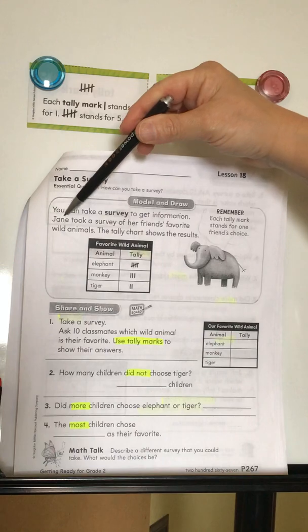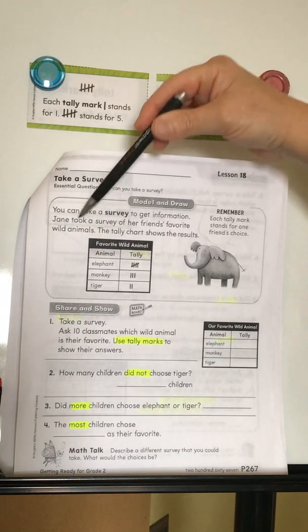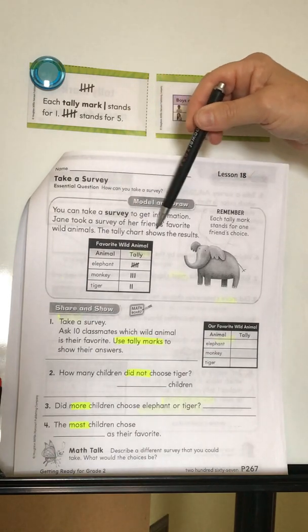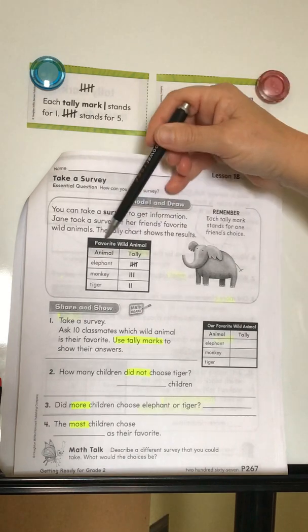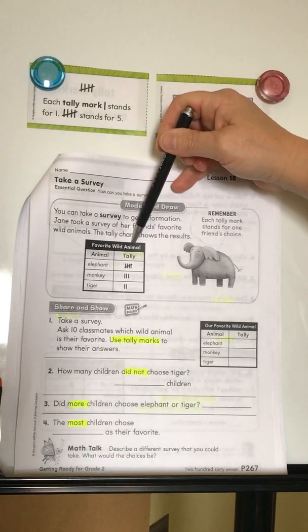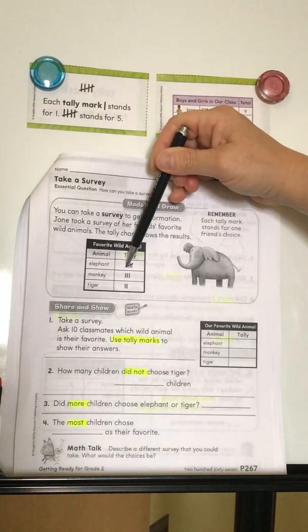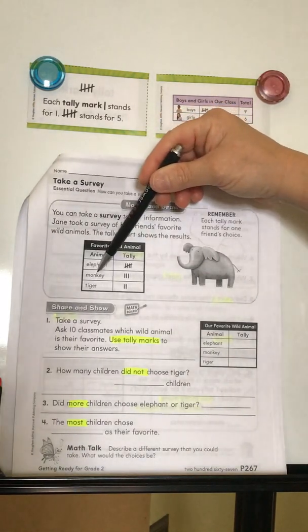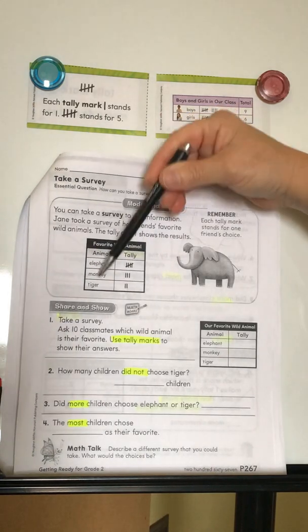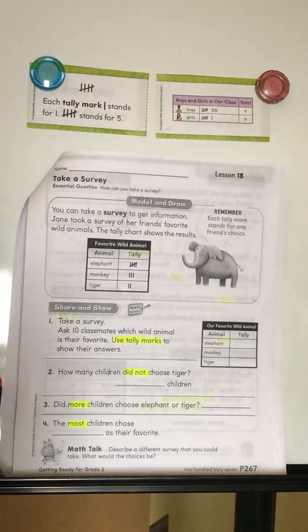Okay, so it says Jane took a survey of her friend's favorite wild animals. The tally chart shows the results. So of the favorite wild animals, we can see elephant got how many? If it's a diagonal line, we know 5. Monkey, 1, 2, 3. Tiger, 1, 2 votes. All right.